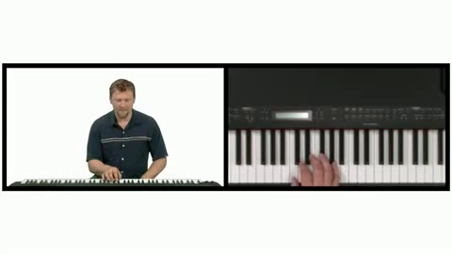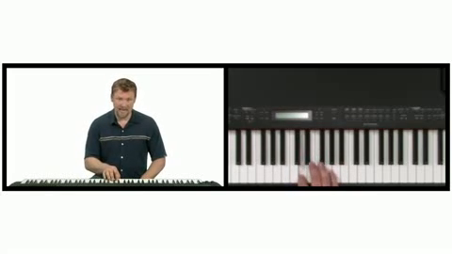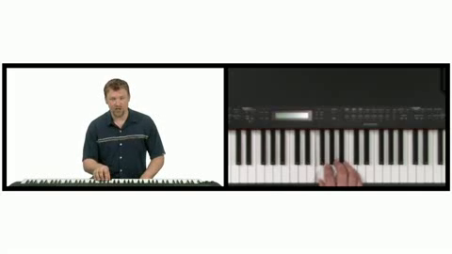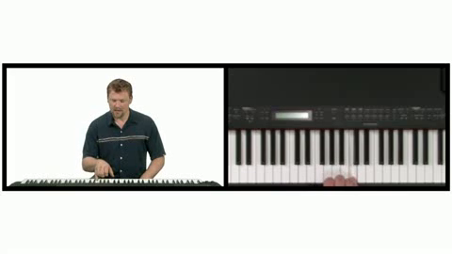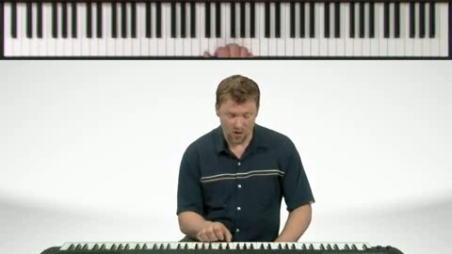Let's play it again. C, D, E, F, G, A, B, and then C. So again, that's the C major scale. Now we call it the C major scale because the starting note, or the root, is C. Let's play it one more time and just listen to how the scale sounds. That is a major scale.